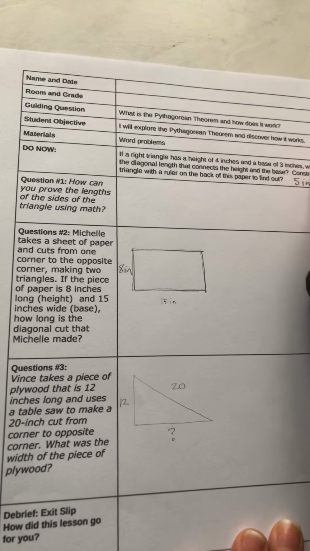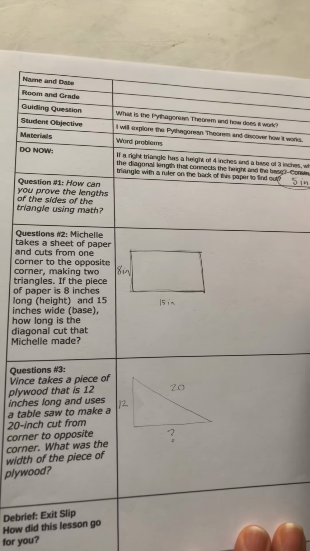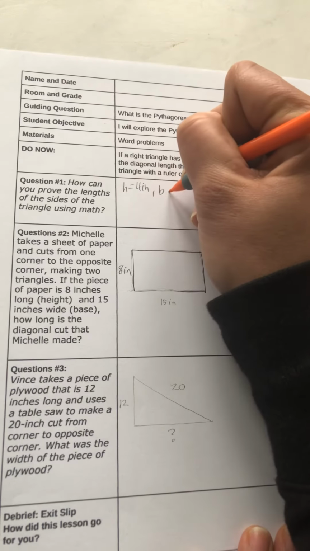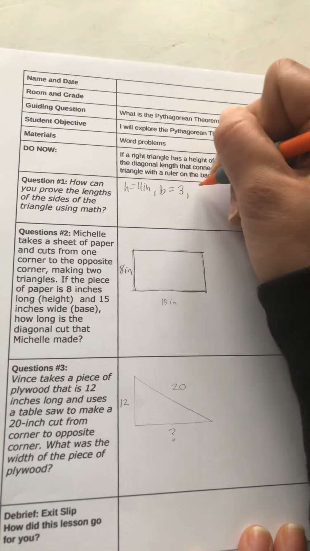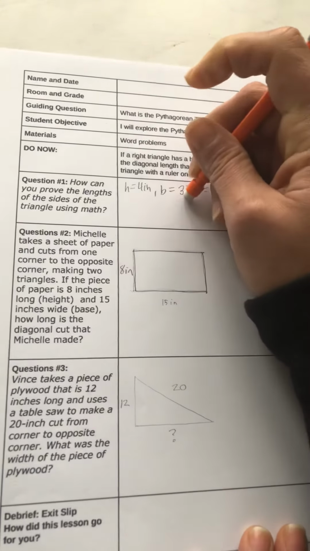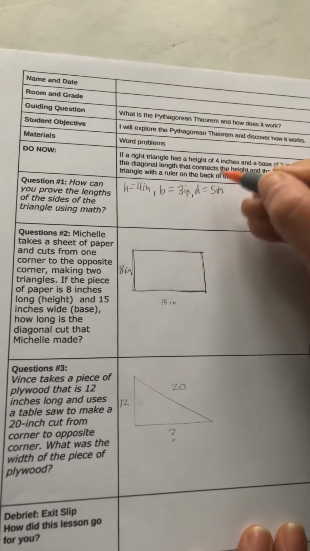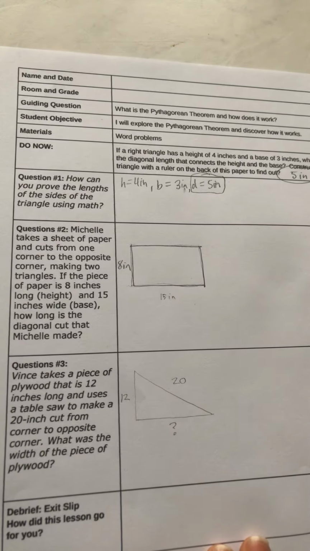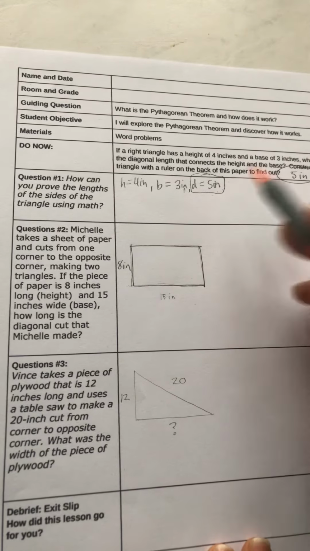Well, your question number 1 is to figure out how to do that mathematically. We know it's 5 inches. So we've got a height of 4 inches, a base of 3 inches, and the diagonal equals 5 inches. So we have to figure out how to do this, how to figure out this portion using the 4 and the 3 mathematically, not just drawing it out on a piece of paper and measuring. There's actually some things you can do in an equation to figure that answer out.